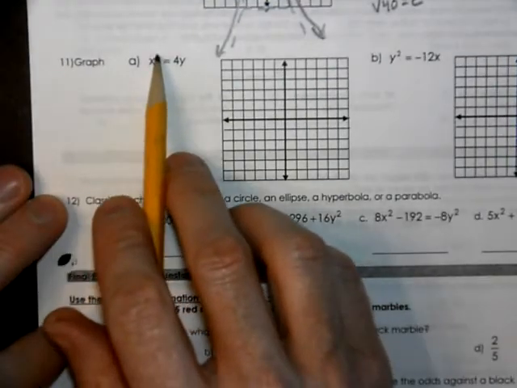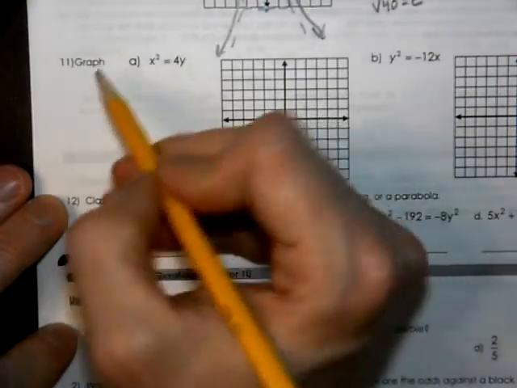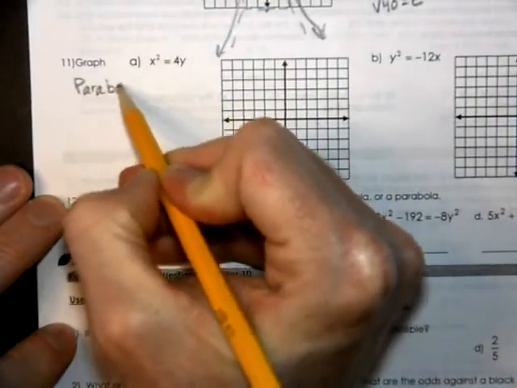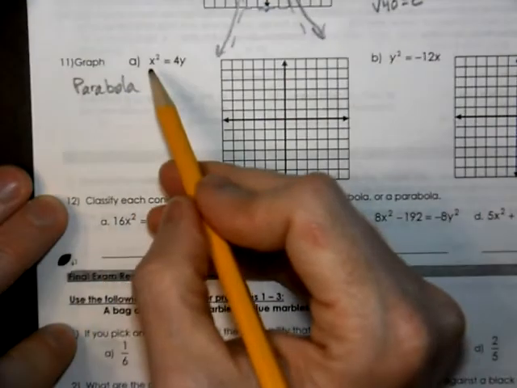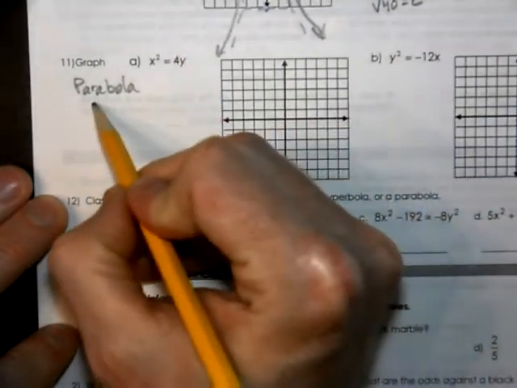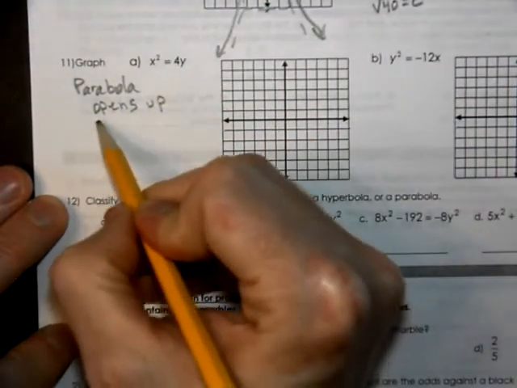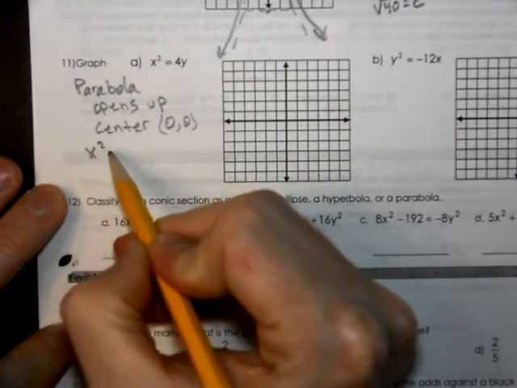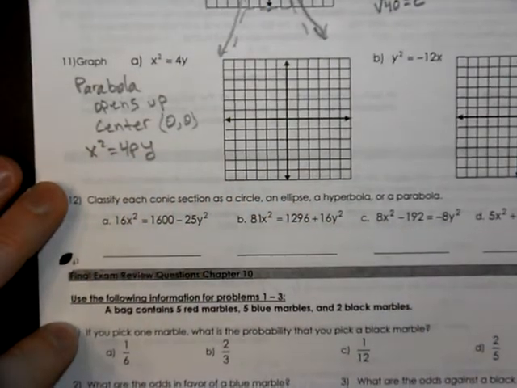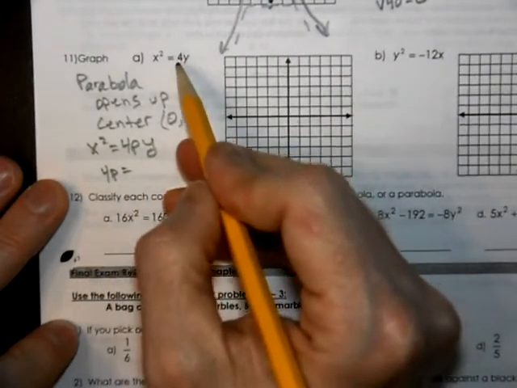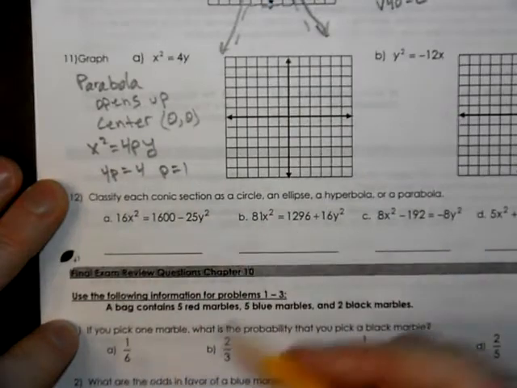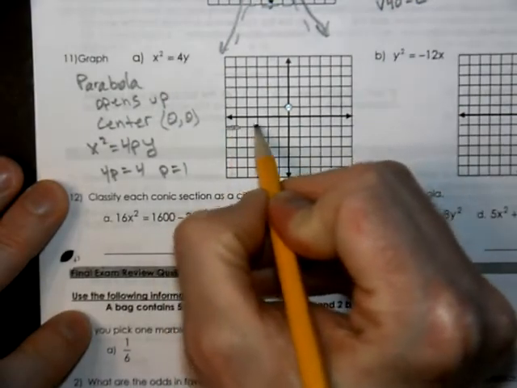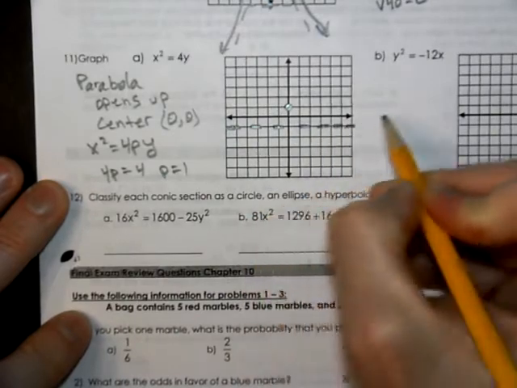This next shape here, it's x squared, but there's only one type of variable that is squared. So we know it's a parabola. It's x squared. The 4 is positive. So we know it opens up. The center's at 0, 0. The normal format would be like that, so we know our 4p has to equal this 4 value, so p has to equal 1, which means that it's 1 unit to get to the focus point and 1 unit to get to the directrix.